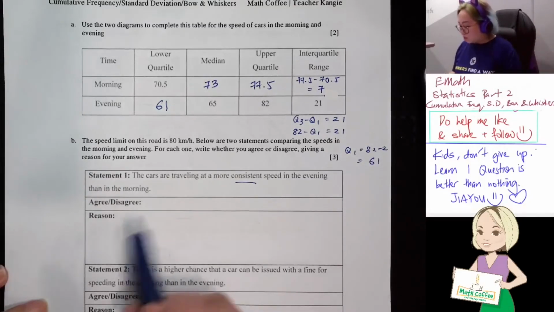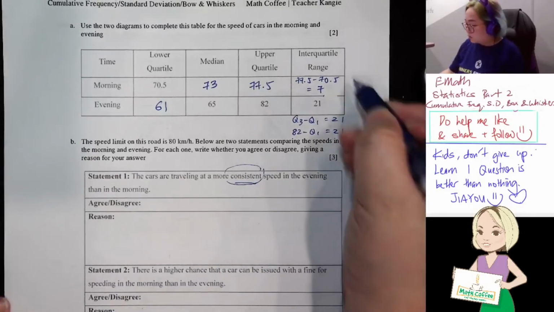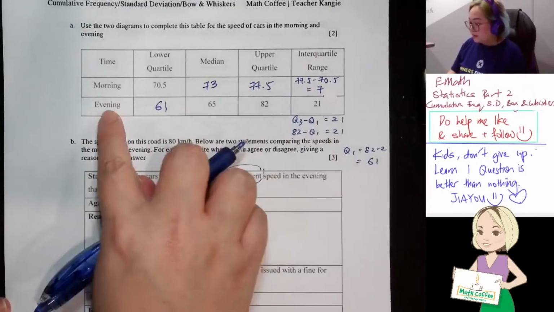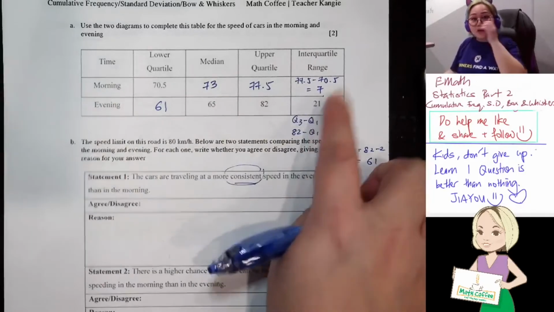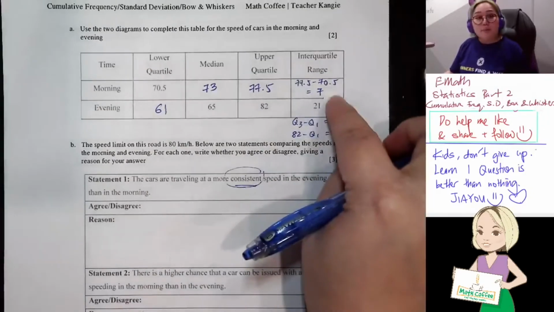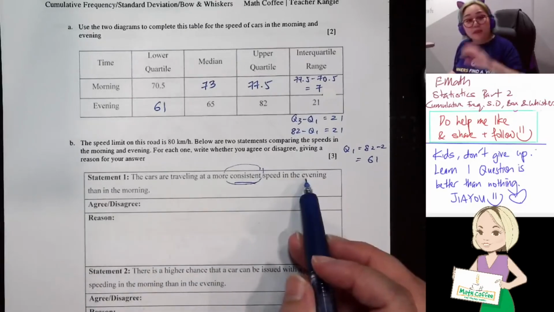Okay. So over here, consistent is interquartile range. Now you look at these two. Interquartile range for the morning is 7. Interquartile range for the evening is 21. So remember I said the smaller the interquartile range, it means that my morning is more consistent. You understand? Now they are saying that the evening is more consistent.